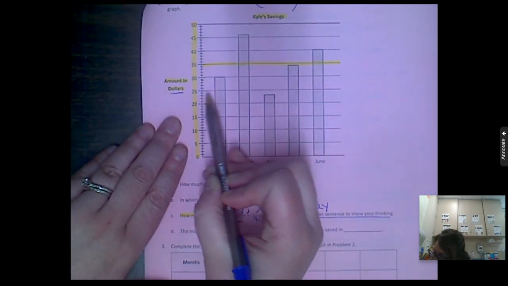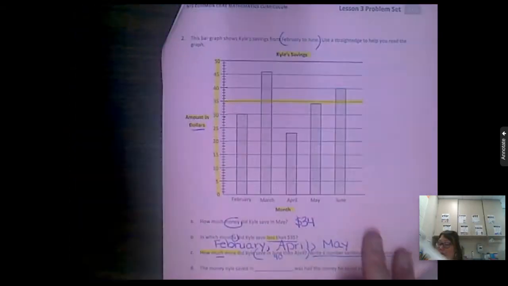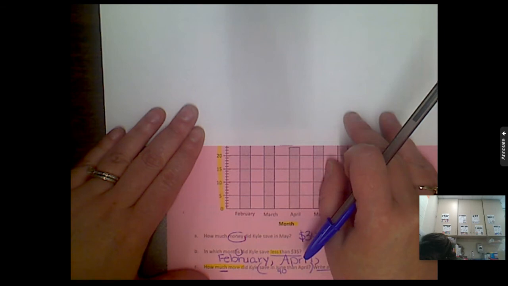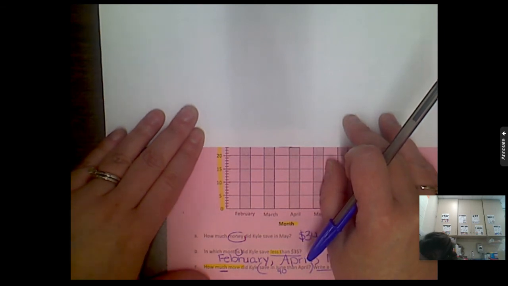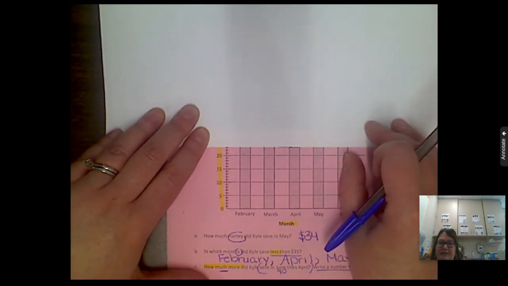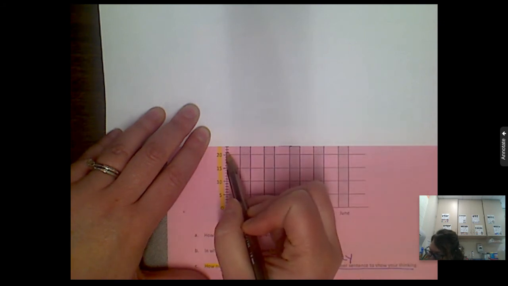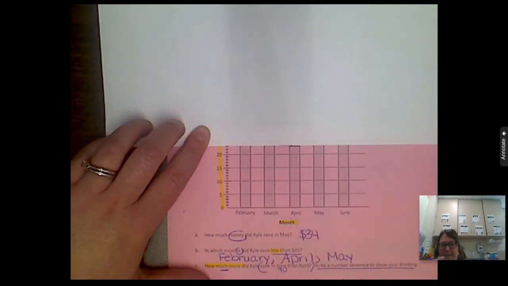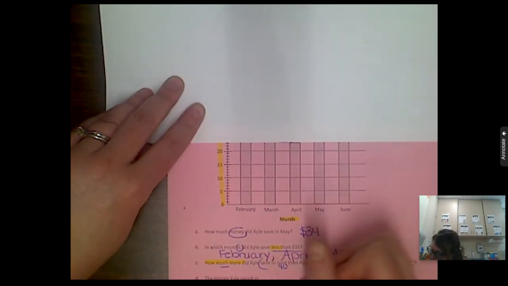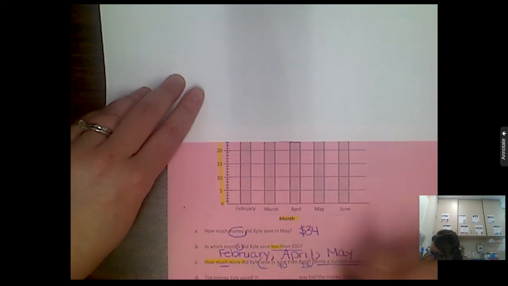You could go straight across or grab your piece of paper or your ruler. And there's April right there. That definitely does help to make it a little bit easier to see. So I'm at 20, 21, 22. I think 23. Do you agree? Good. So April's 23.